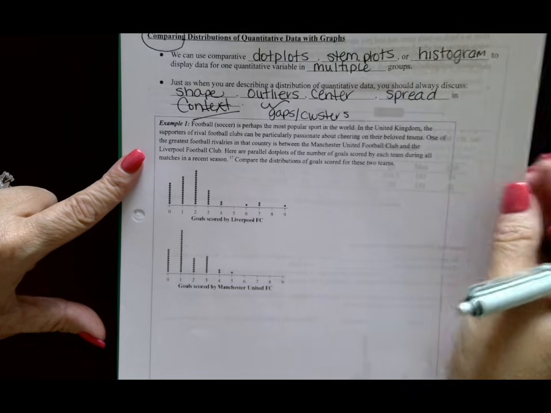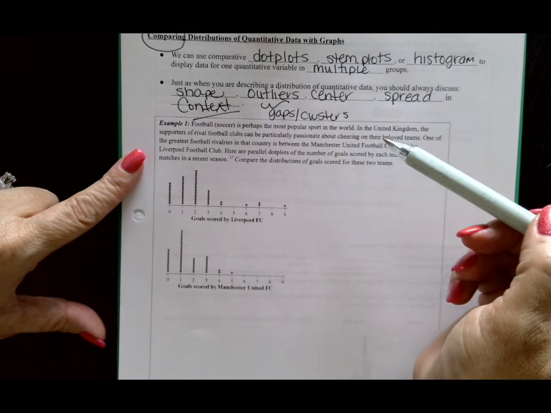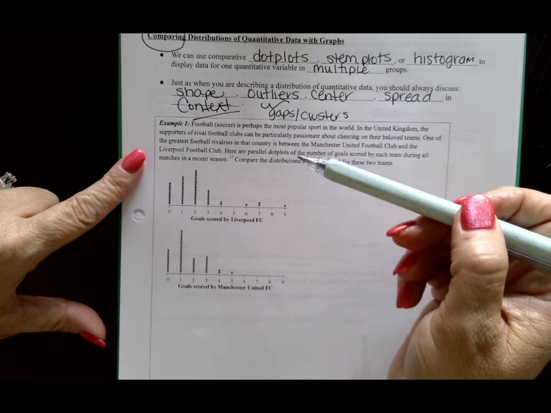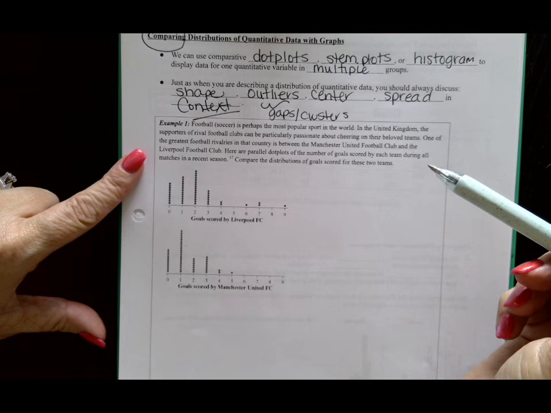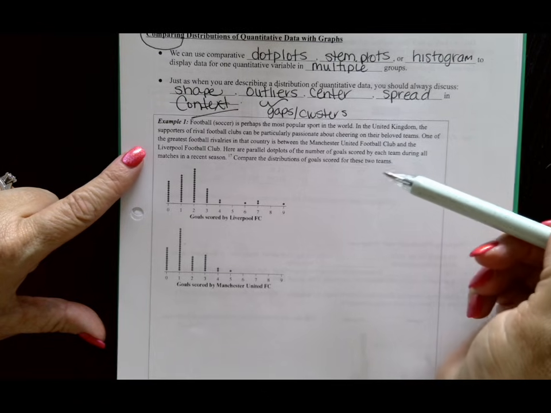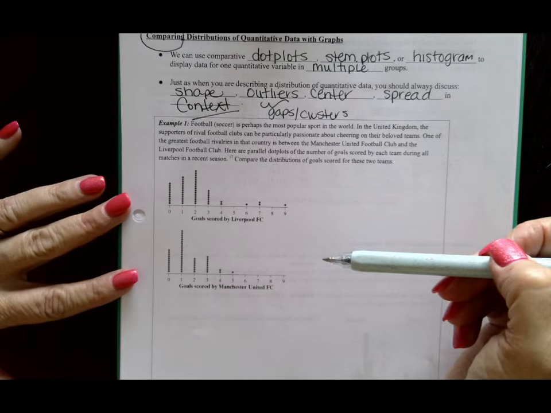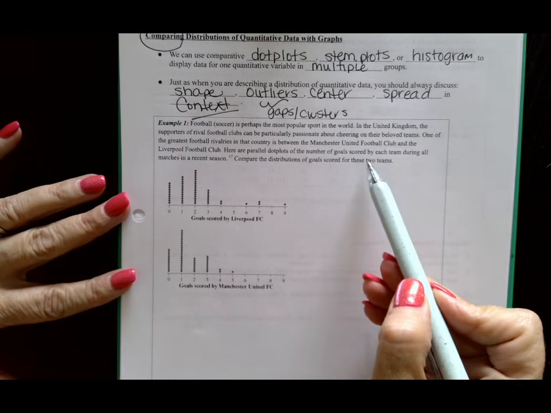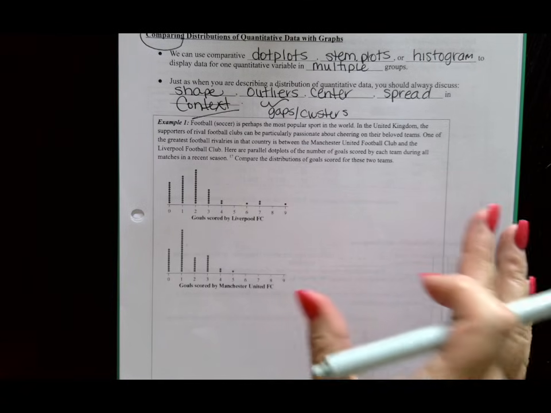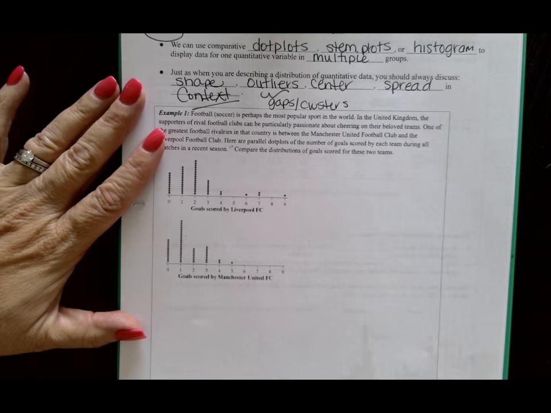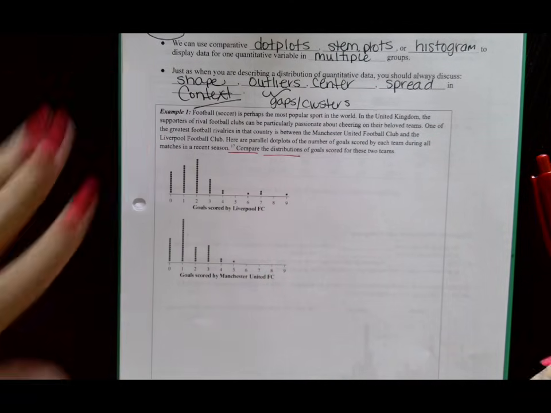So here we go. We have an example. It says football or soccer is the most popular sport in the world. In the United Kingdom, the supporters of rival clubs can be particularly passionate about cheering for their beloved teams. One of the greatest football rivalries is between Man U and Liverpool. So here are two dot plots: the number of goals scored by each team during all of the recent matches in the season. Compare the distributions of the two teams. So we're looking at SOCS here.